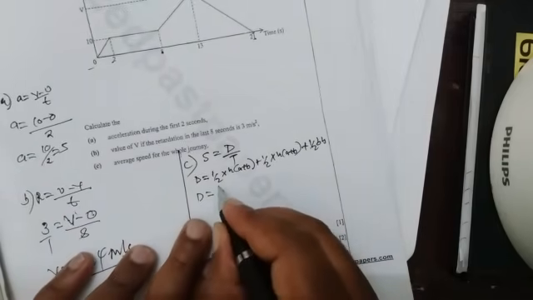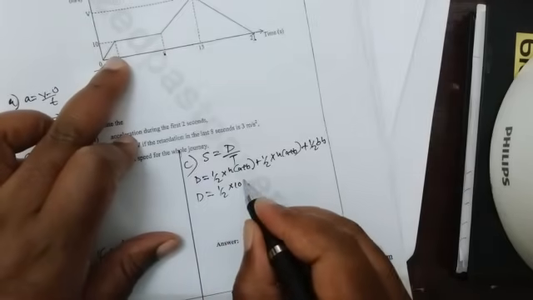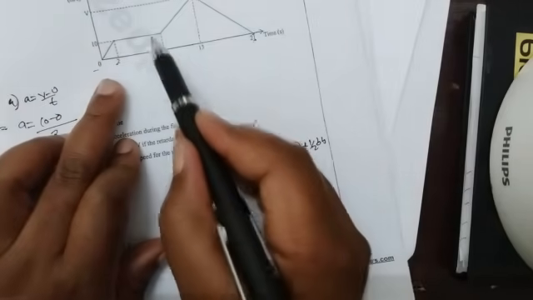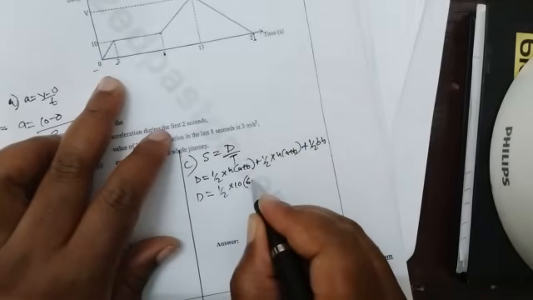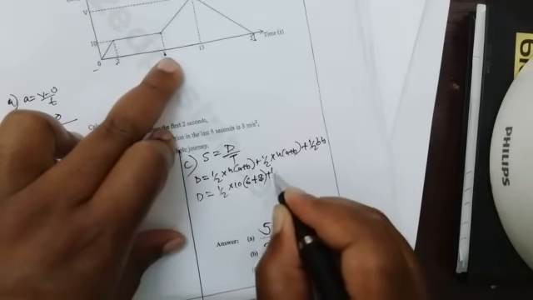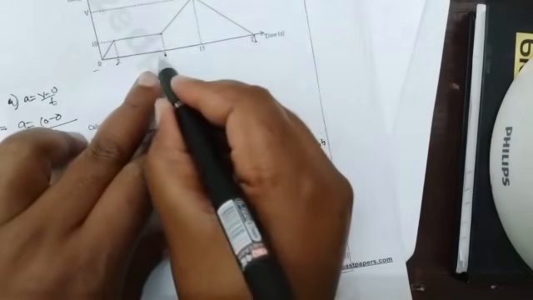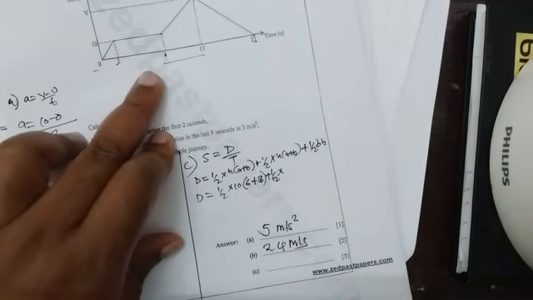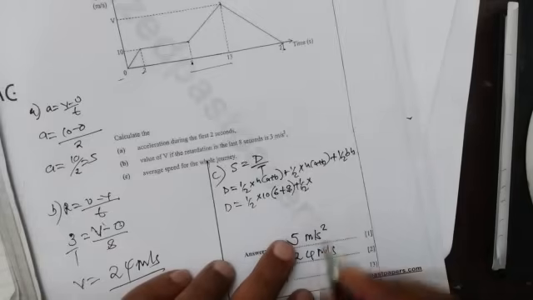So our D shall be equal to half times our height here is 10. Now our a from here up to that point, which is 6, plus our b should be 8, plus half. So we have to be careful. Now if I'm dealing with this trapezium, my height is this one, so we have 5.